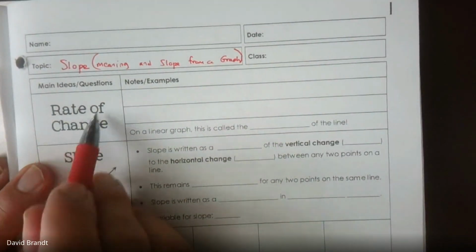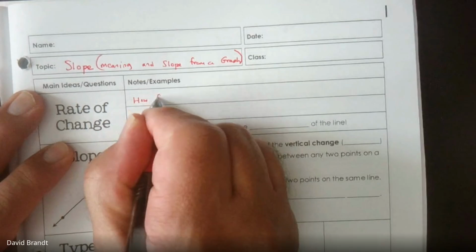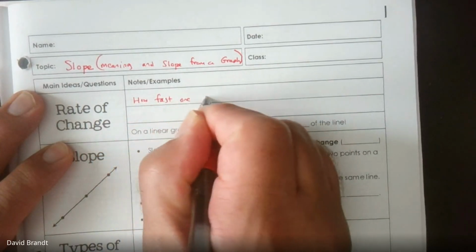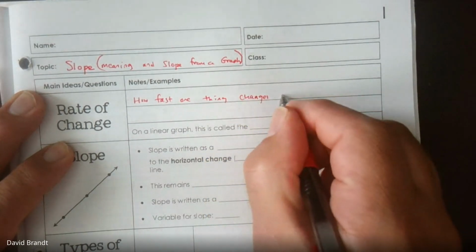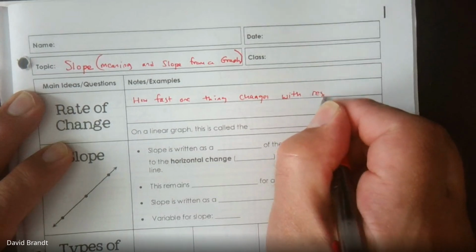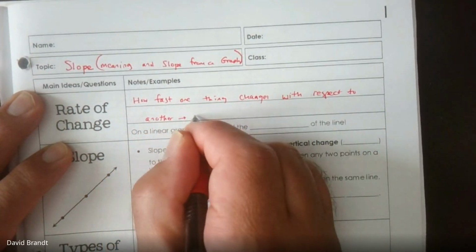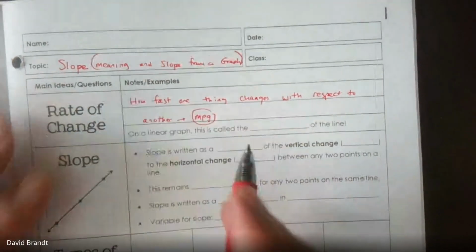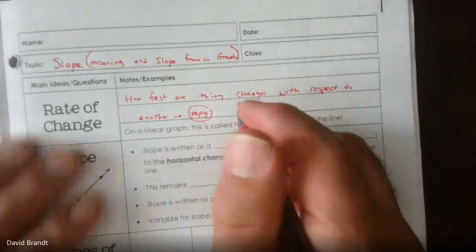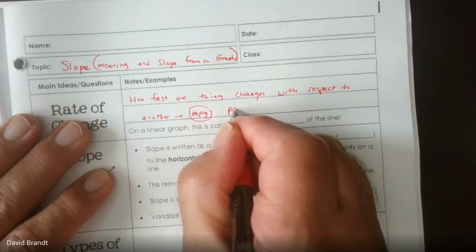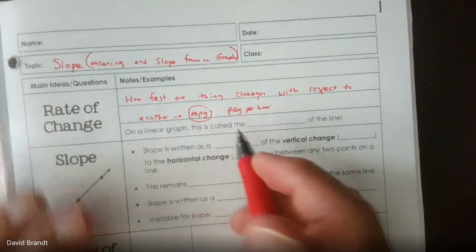Well, first of all, this phrase here, rate of change, what is that? Rate of change is how fast one thing changes with respect to another. And one example of that is miles per gallon. The more gallons you use, the more miles you'll go. Another one is how much is your pay per hour. Pay per hour, that's another rate of change. The more hours you work, the more you're going to get paid.